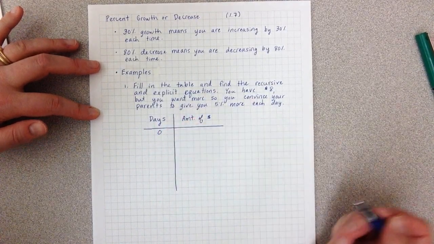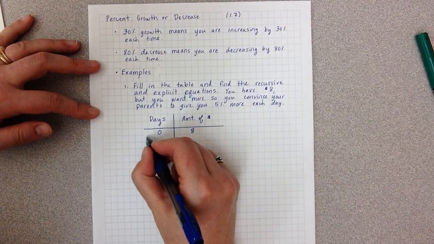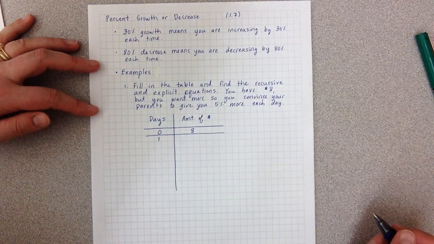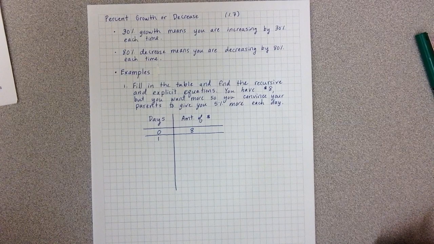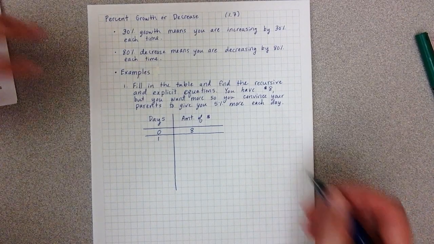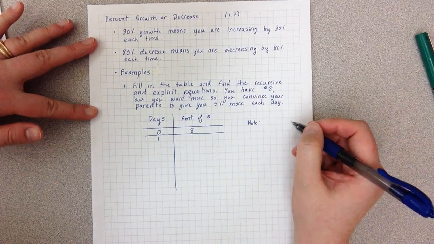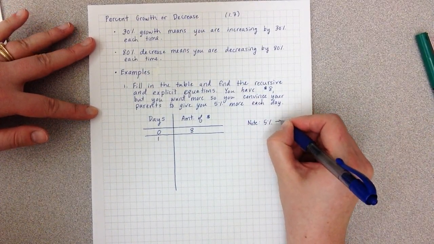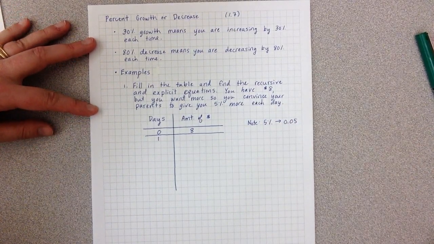So we can say on day 0, before you have made this deal with your parents, you have $8. Now, day 1, you're going to want to increase how much you have, so you're going to want to get 5% of what your parents have given you. Remember that when we actually compute 5%, we have to write that as a decimal, and that as a decimal is 0.05.